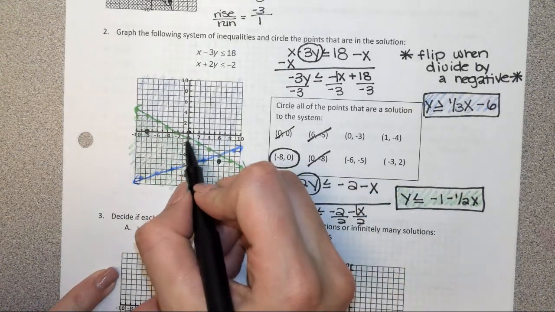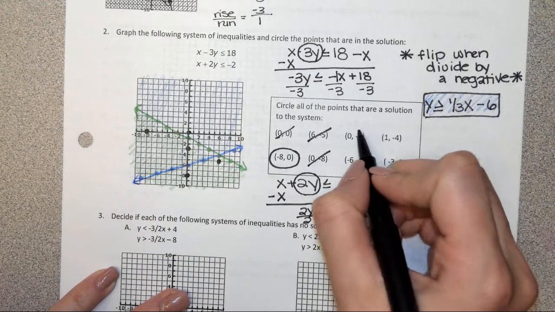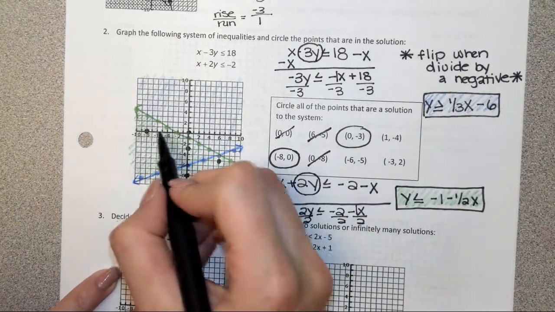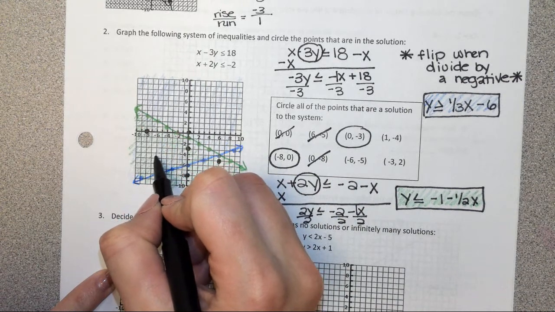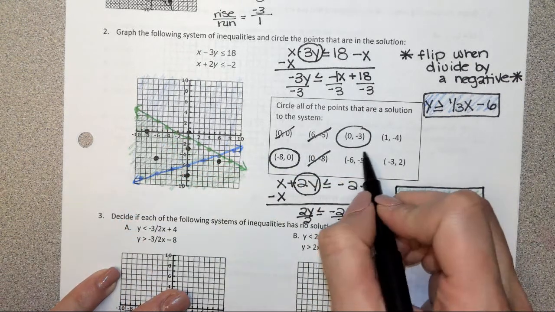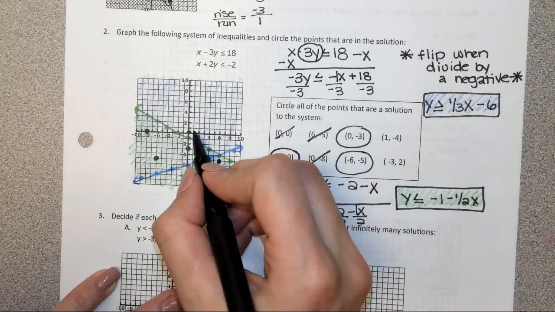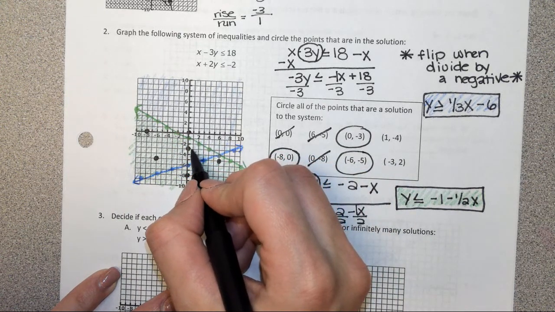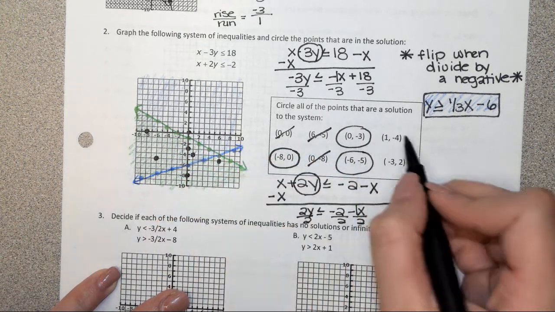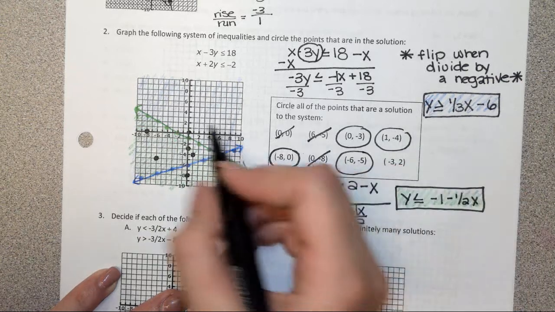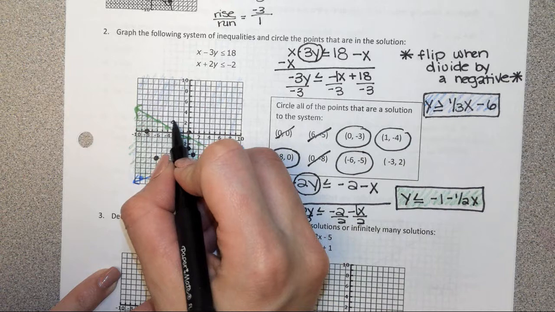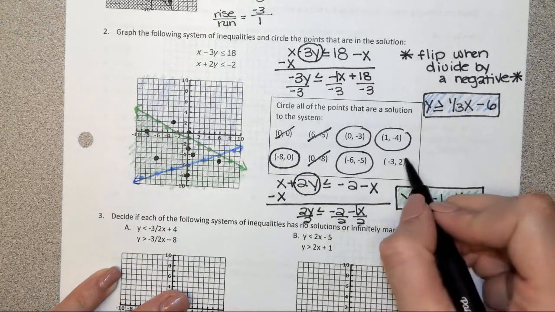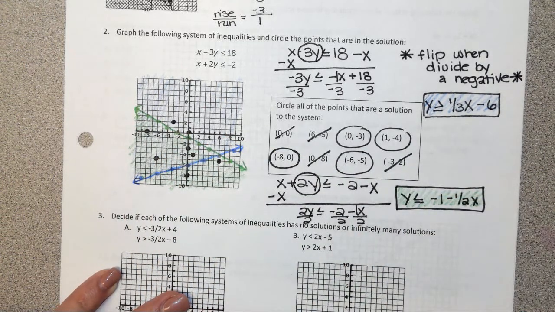Okay, then we have 0, negative 3. That is a solution. Negative 6, negative 5. 1, 2, 3, 4, 5. That is in the double shaded area. 1, negative 4, 1, 2, 3, 4. That is in the double shaded area. And negative 3, 1, 2, 3, positive 2. That is not a solution. It's only in the blue area.